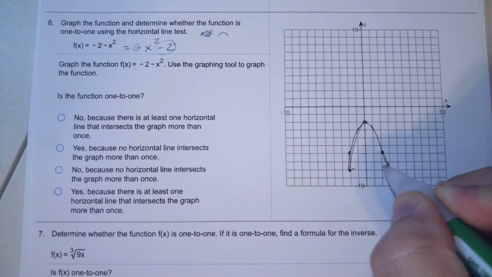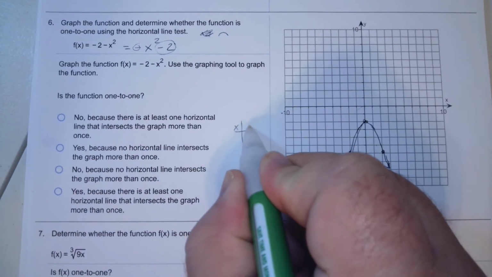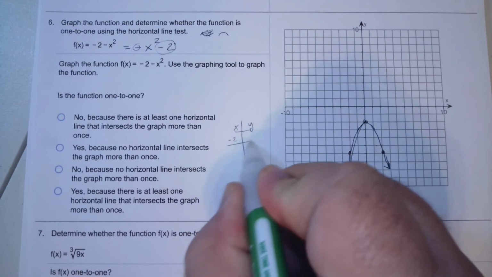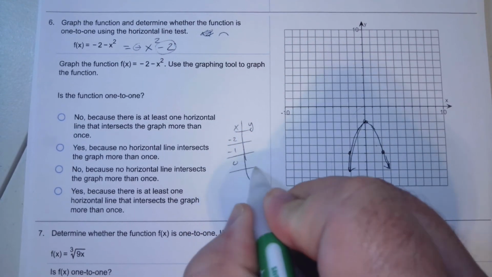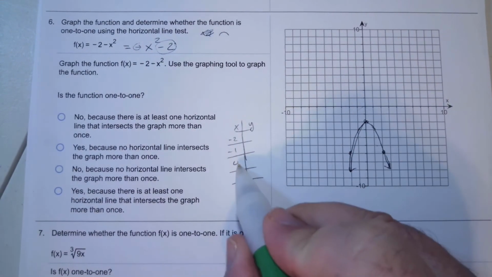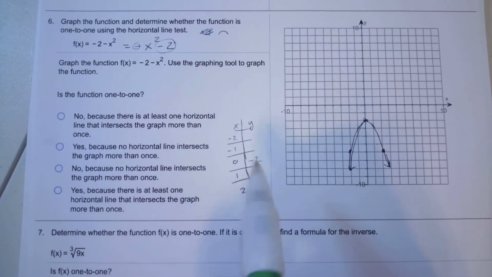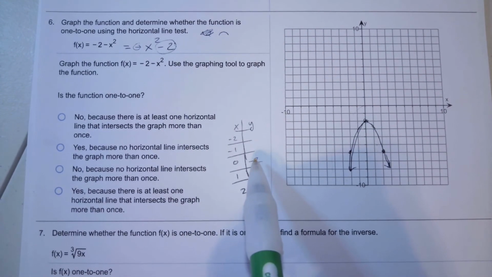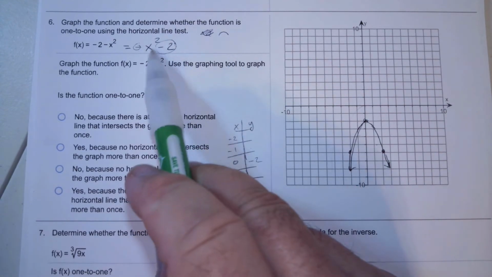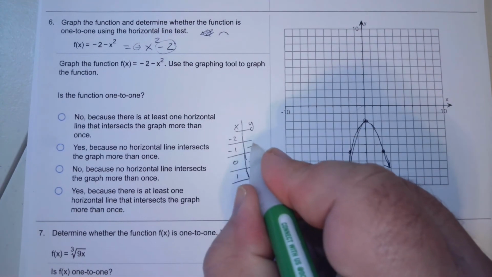Plot some points. We'd create a table. So -2, -1, 0, 1, 2. At 0, it's -2. Remember, y-intercept is a constant. X is -1. -1 squared is 1, so it's -1 minus 2, which is -3.